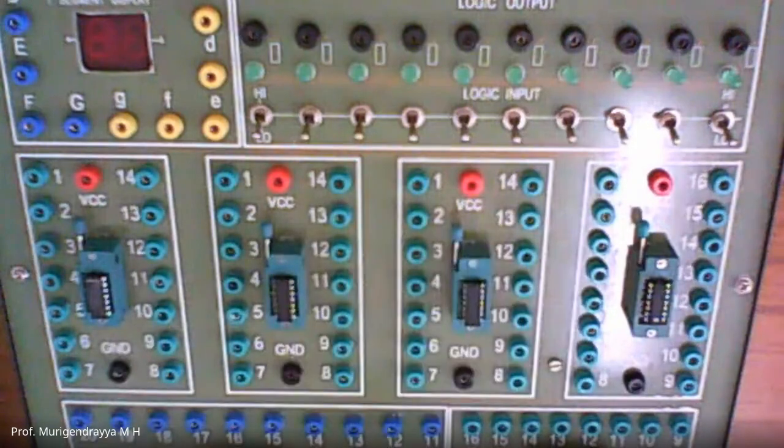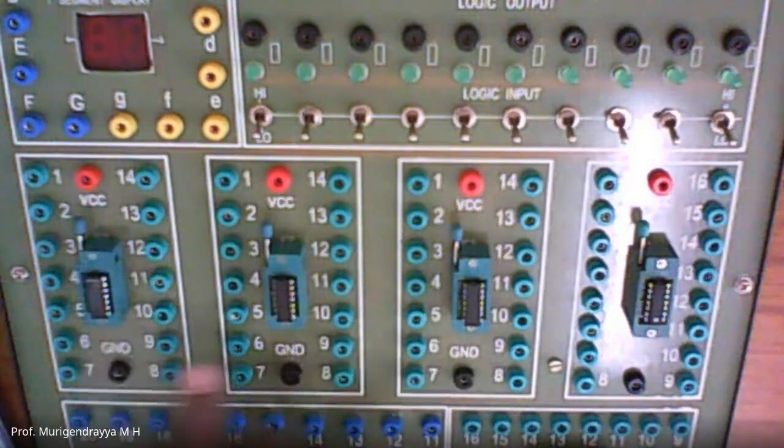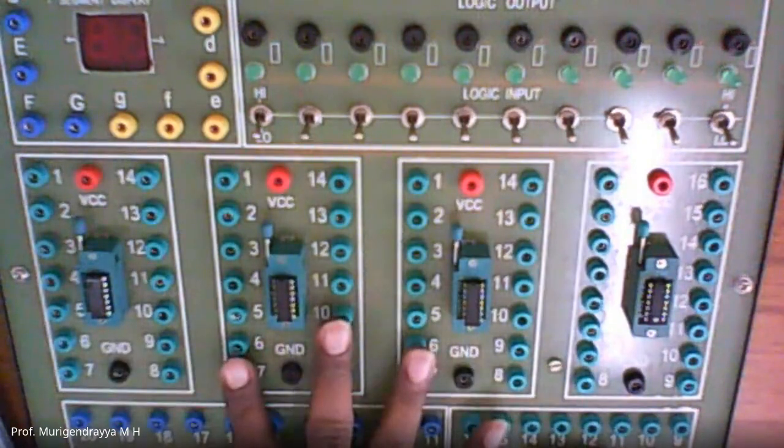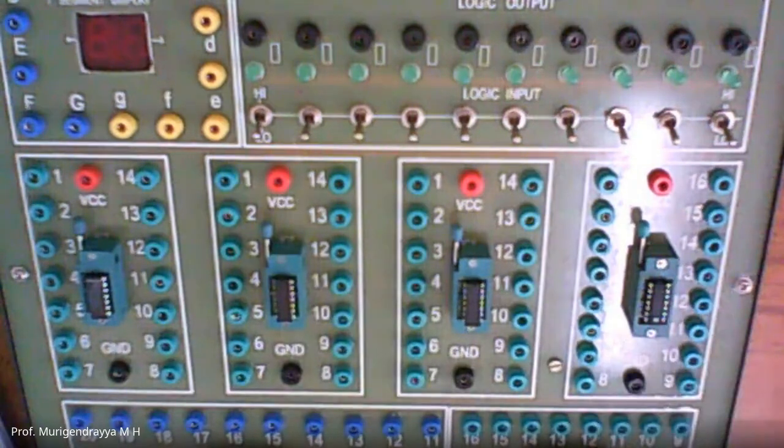So here mainly we have to do the connection from this, right? Already you know how we have to insert the IC and do the connection. Each IC should be connected with ground and VCC. So before starting the connection, you have to give the VCC. All ICs are 14-pin ICs. The holders for these ICs, like this one, are 14-pin holders. Right? You can insert 14 pin. See, this is 16 pin. This is 16 pin.